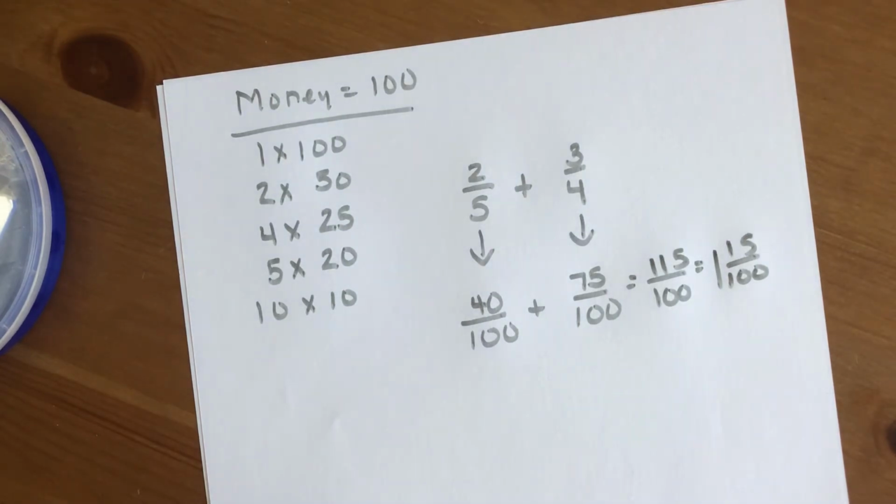So again, that's just using our common denominator to make the equivalent fractions. Working with 100 is just an easy one because most of us are used to working with money. When you take a nickel and a dime and you add them together, you make it all into cents, or 15 cents total.